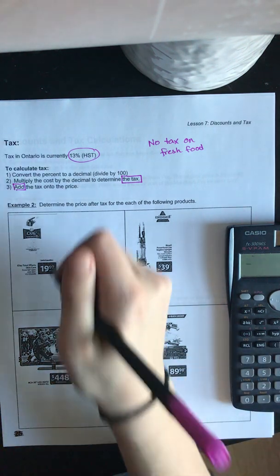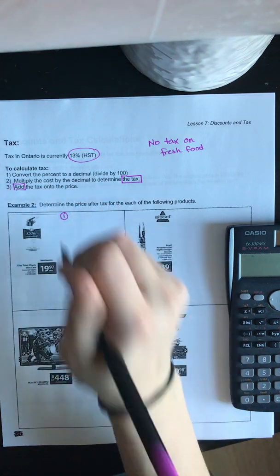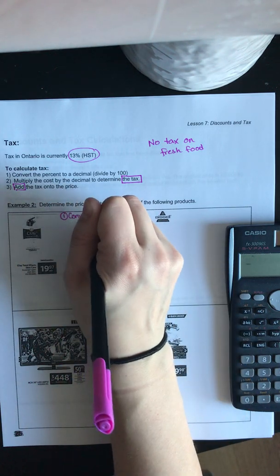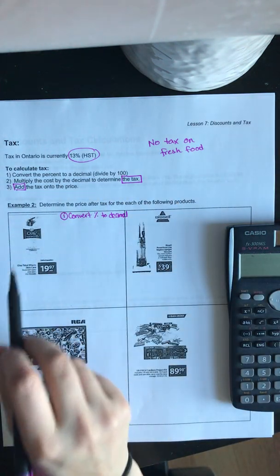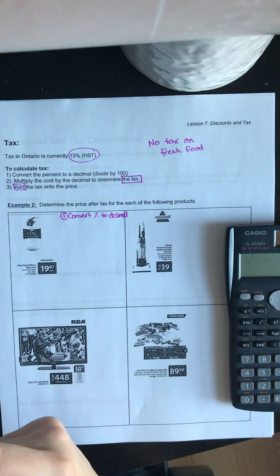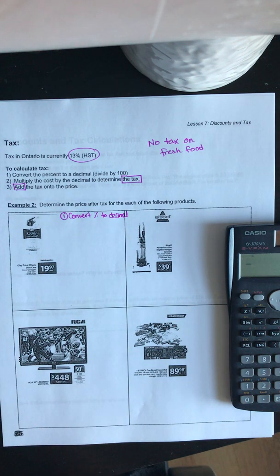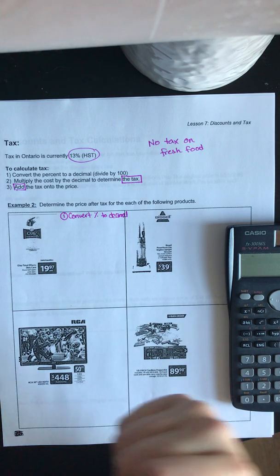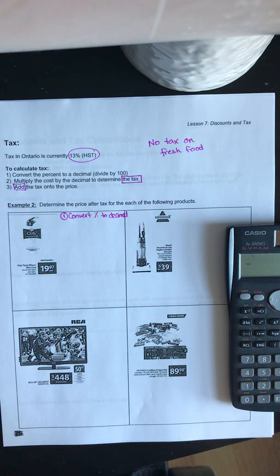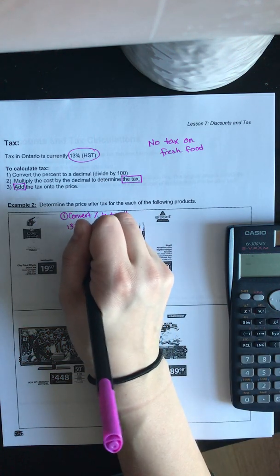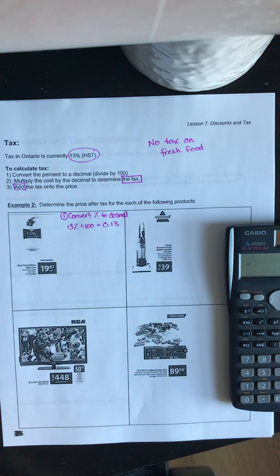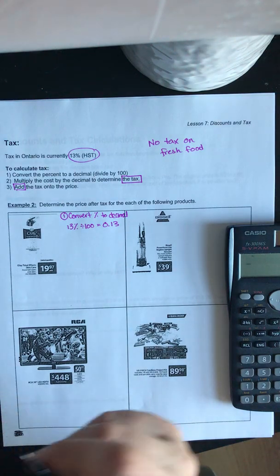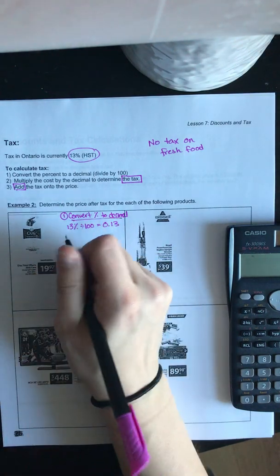Okay, so same idea. The first thing we want to do is we're going to convert percent to decimal. Okay, and it doesn't give you a percent here. That's because you're supposed to know that the tax in Ontario is 13%. If ever we're pretending we're in a different country or whatnot, I will tell you what percent the tax is. If you don't see it, then assume we're in Ontario. So 13% divided by 100 will give you 0.13. And that's the decimal you're going to use every time if it's 13%. Okay, so that's step one.